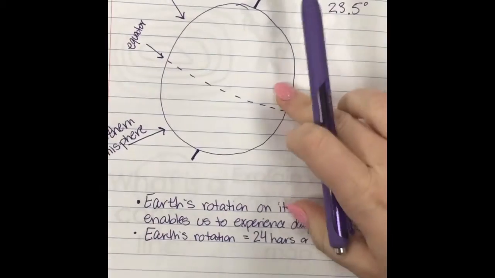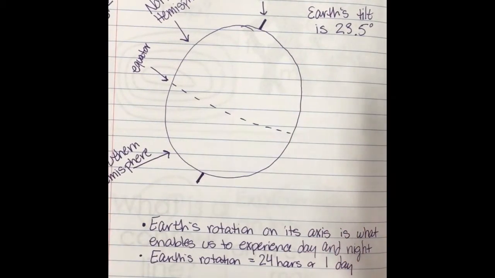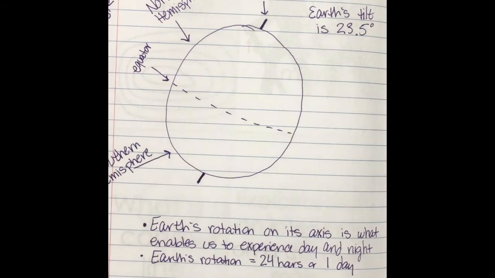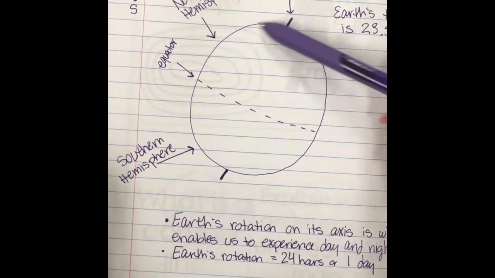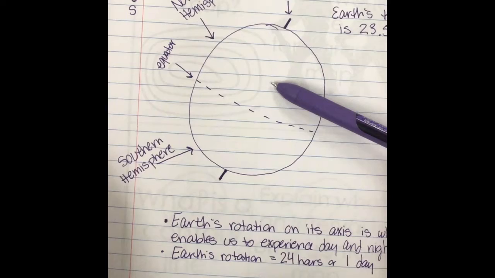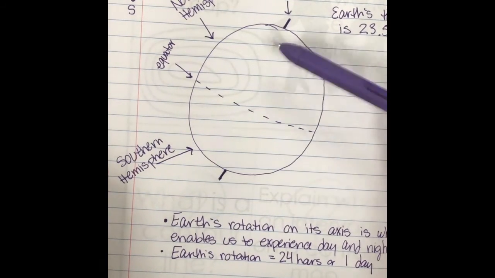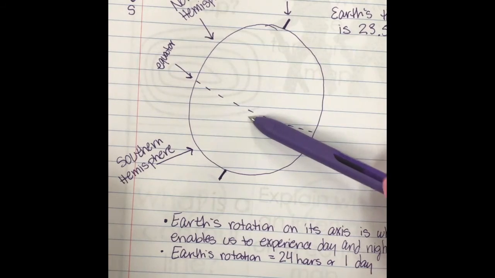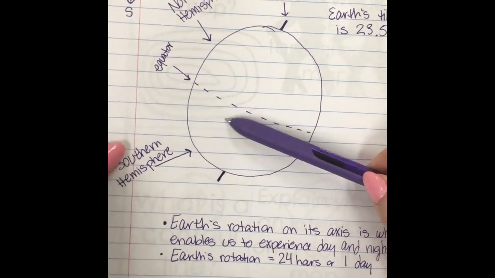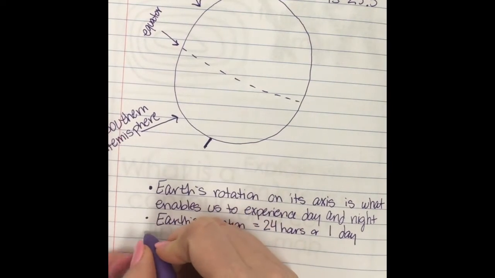Now the tilt also contributes to the Earth having seasons: winter, summer, spring, and fall. What's interesting is because of the tilt, whatever season the northern hemisphere is experiencing, the southern hemisphere is going to be in the opposite season. So for example, right now we are in winter. So if we are experiencing winter, then the southern hemisphere is going to be experiencing summer. So we're going to write that real quick, that the hemispheres experience opposite seasons.